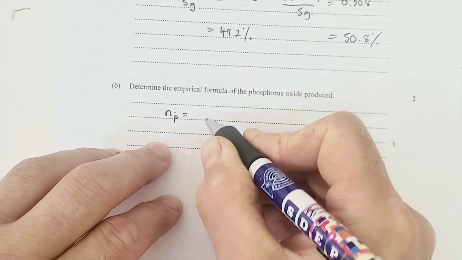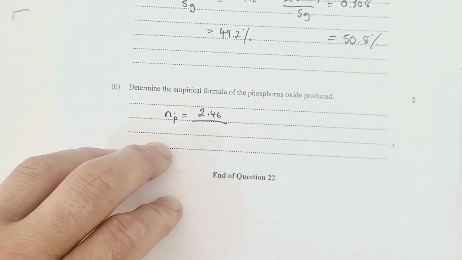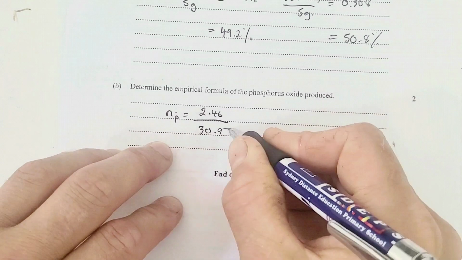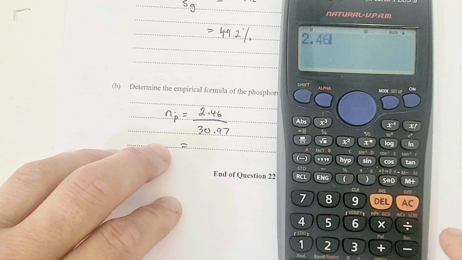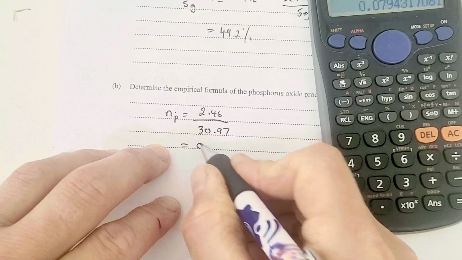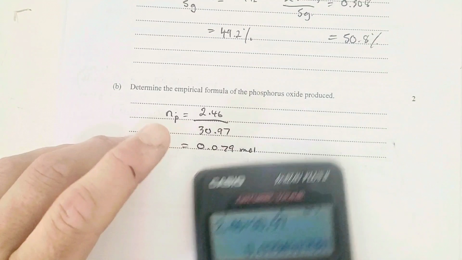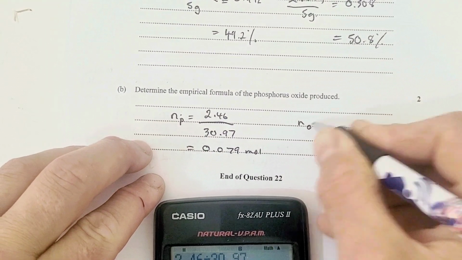Moles of phosphorus equals 2.46 over 30.97. And let's calculate the moles of oxygen.